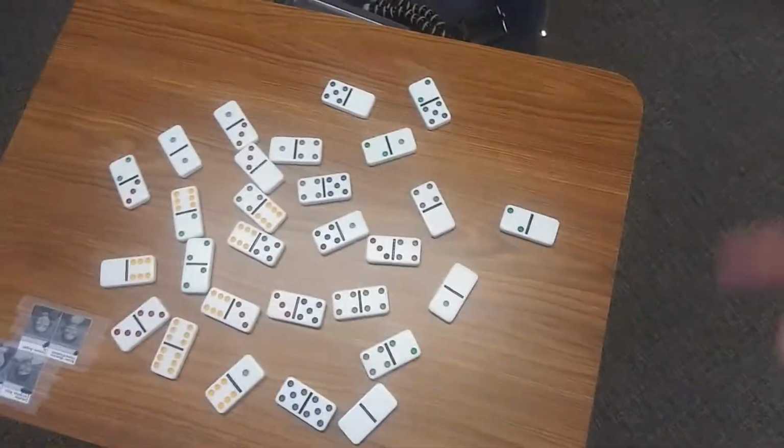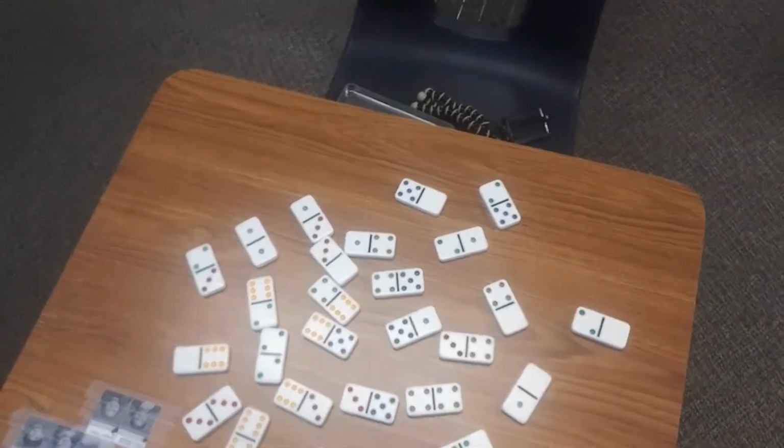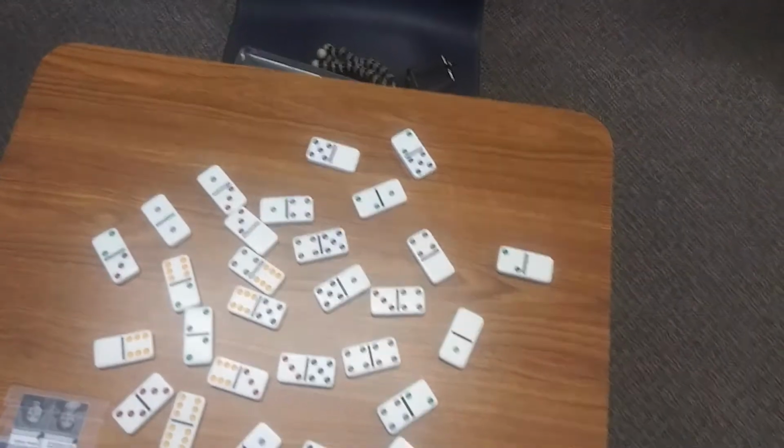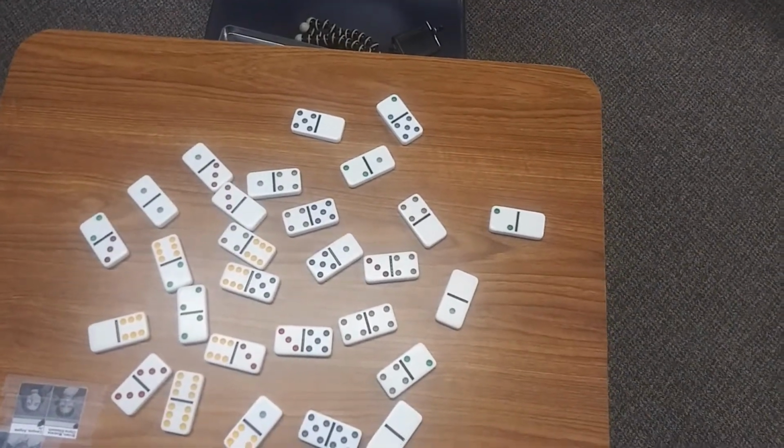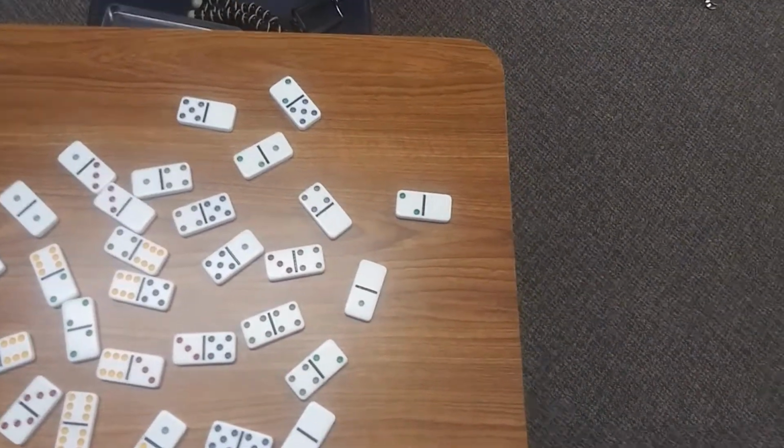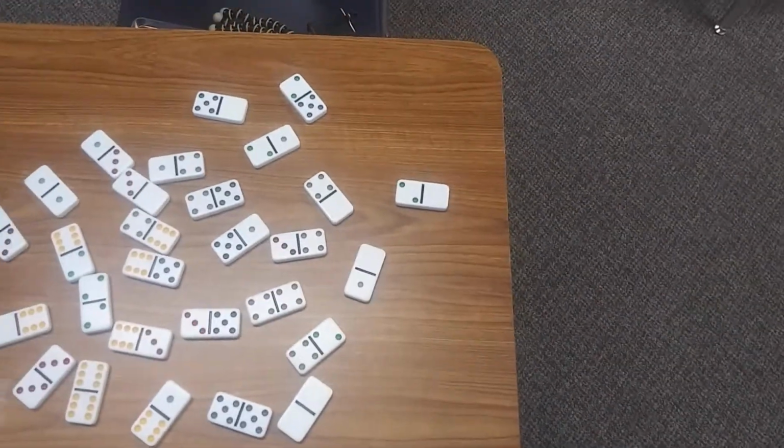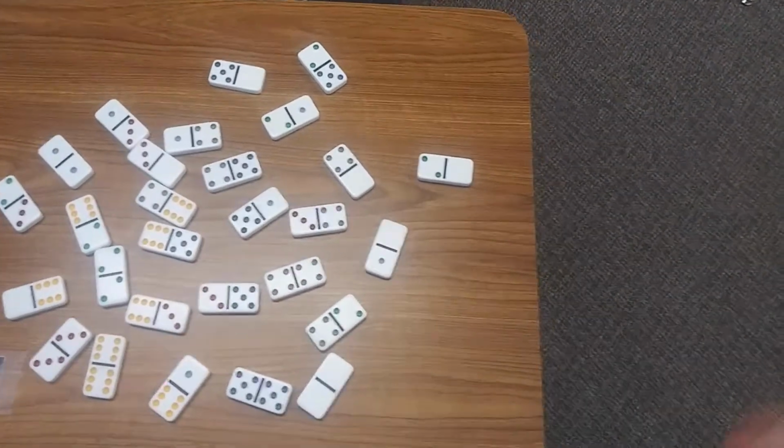So I wish I could broadcast this here, but you guys can pretty much see. Who knows how to do dominoes? You all know how to do dominoes? You know the rules of dominoes. If you don't, in the manipulative online, it gives directions.